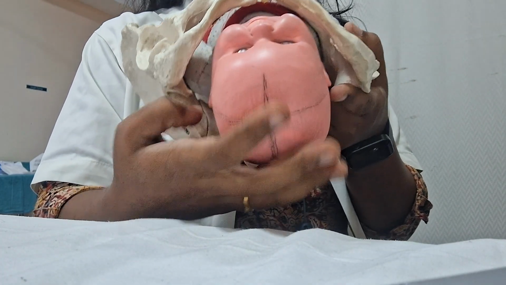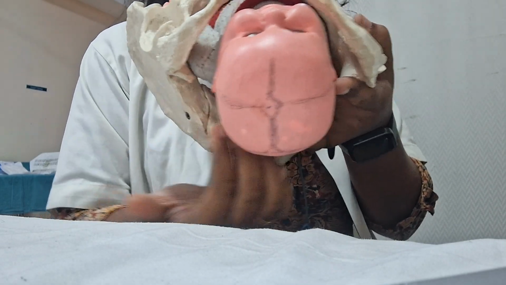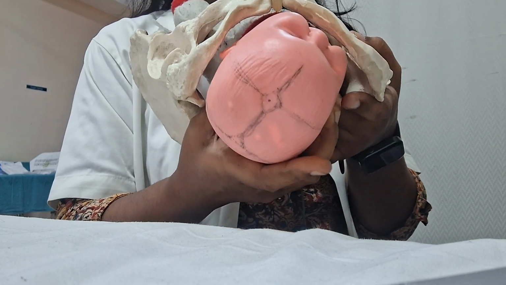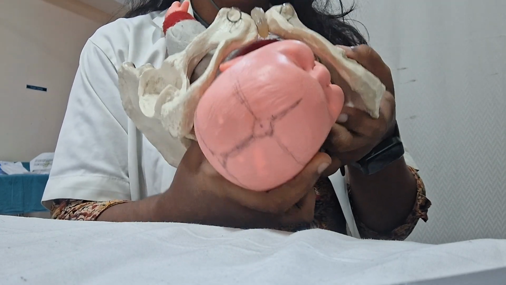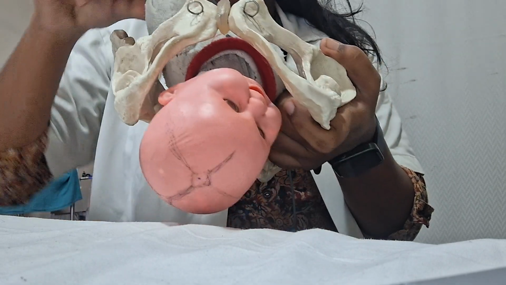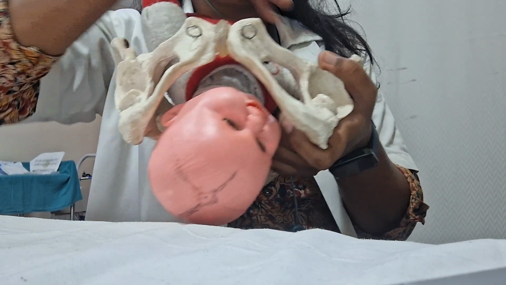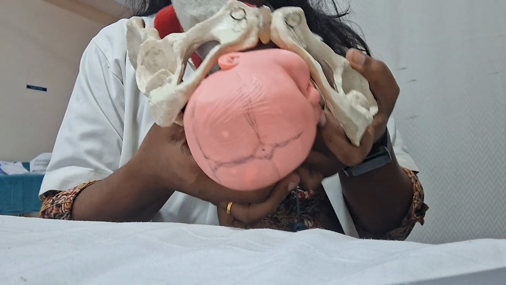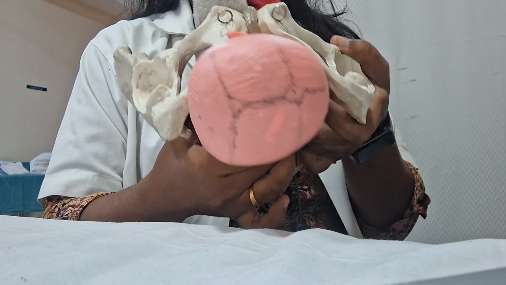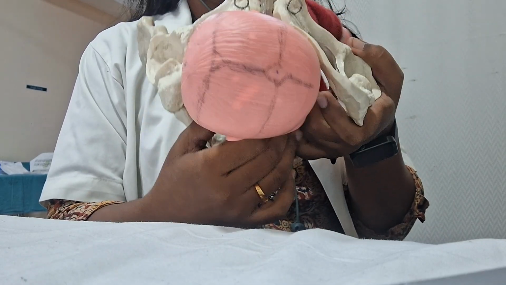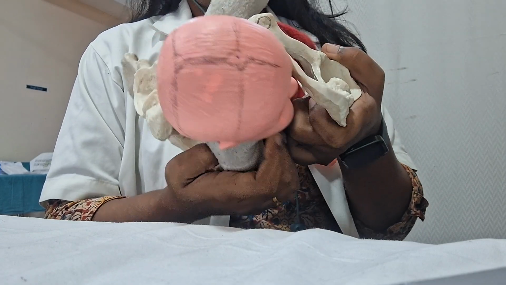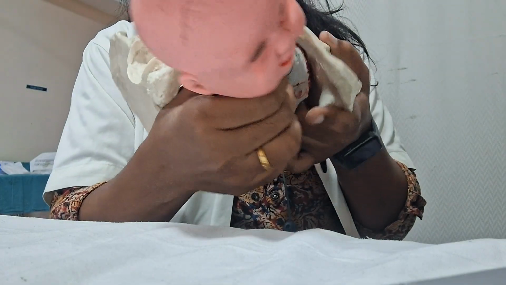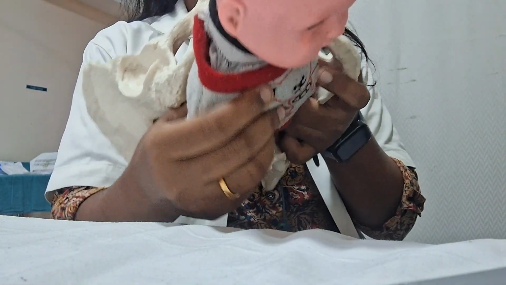Okay, so there is 1/8 of the rotation from this side to here. So 1/8 of the head again goes back in restitution. Now if you see, the shoulders are in oblique diameter. So the shoulder should come in AP diameter. So there is external rotation of the head, which is visible because of internal rotation of the shoulders. Okay, and the anterior shoulder is delivered, then the posterior shoulder, and the remaining part of the trunk is delivered by lateral flexion of spine.